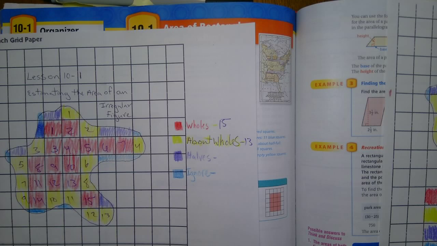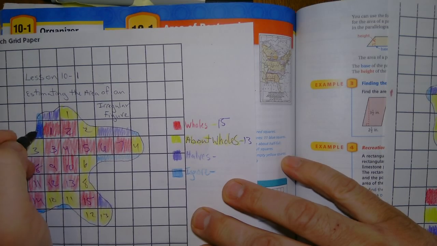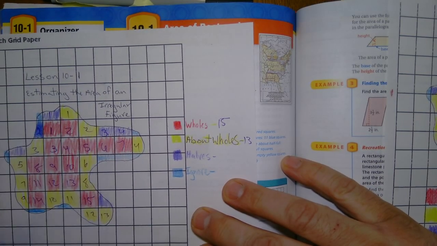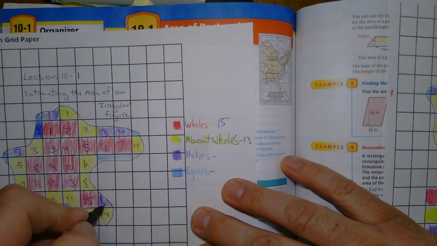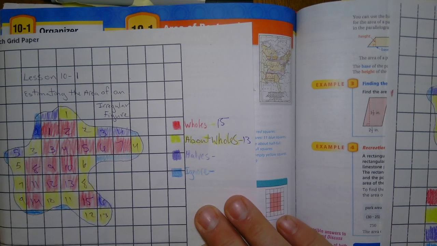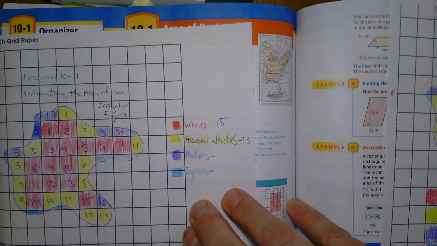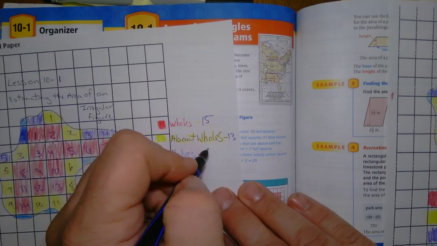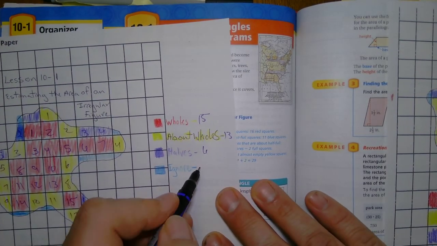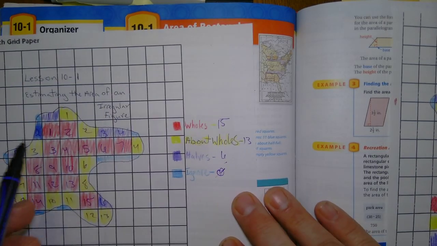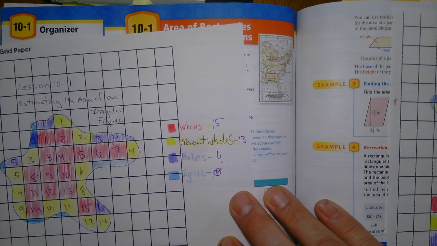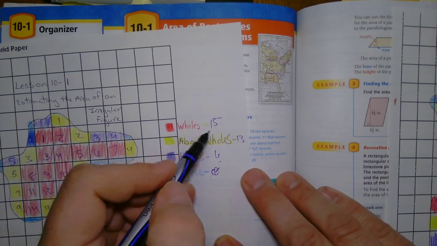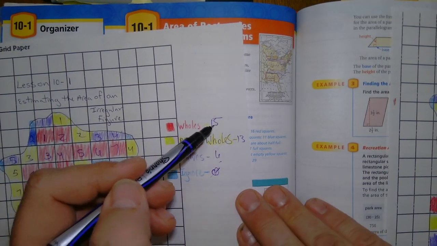And now our halves. Our halves are purple, so we're going to go 1, 2, 3, 4, 5, 6. I think that's right. 6. Yep. And so we have those all done. Our ignores, we don't even need to count because we're just not counting them. Now I'm just going to double check. Yep, it looks right. Double checking your work is always good, especially when it comes to math or carpentry. Measure twice, cut once.